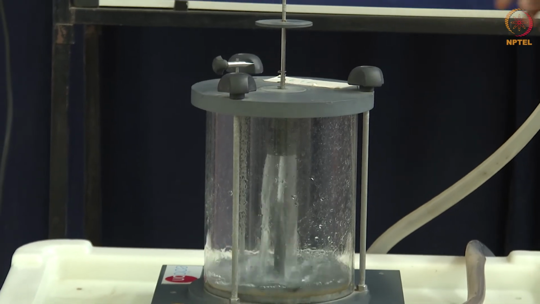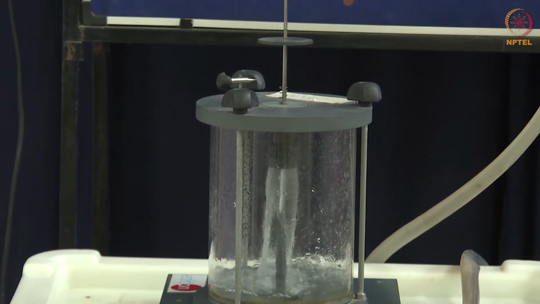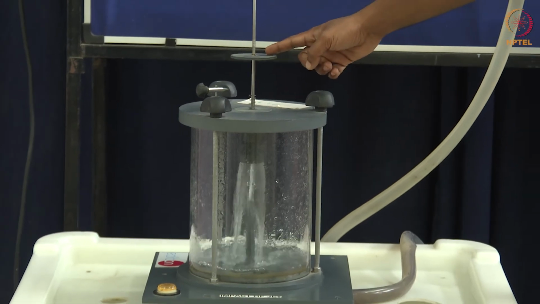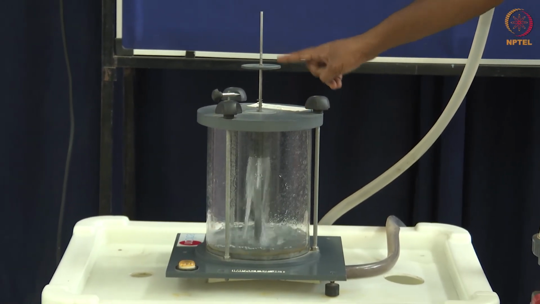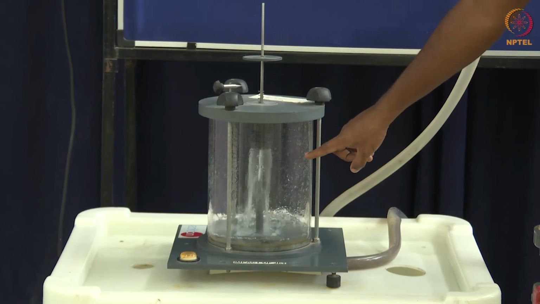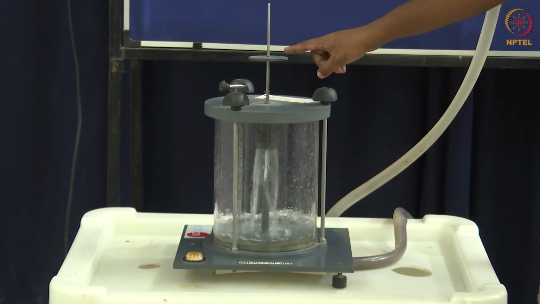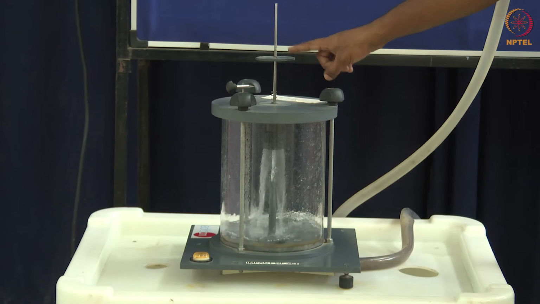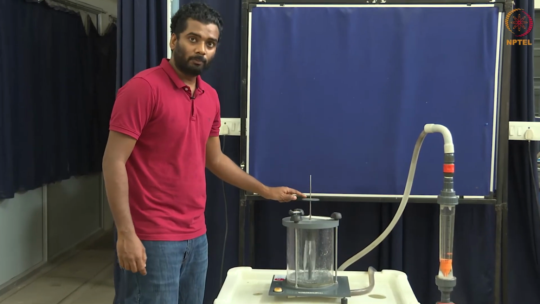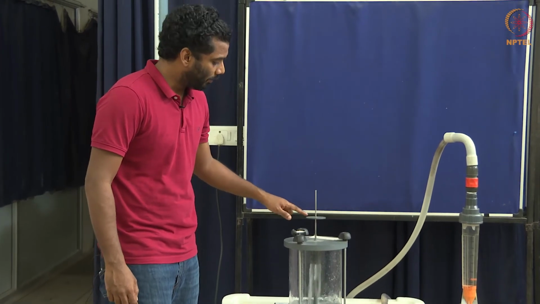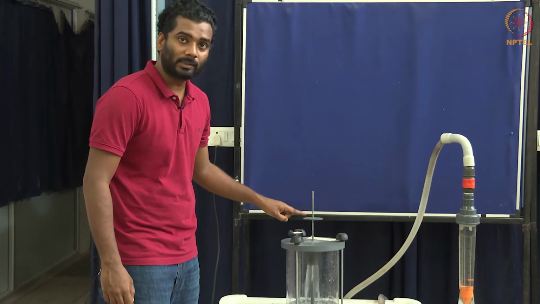So here we will be considering the dead weight of the stem, the weighing pan and the surface's weight. So we can counterbalance this force, or equate this jet force, by adding known masses in the weighing pan. For that we have a set of known masses that we will be utilizing.